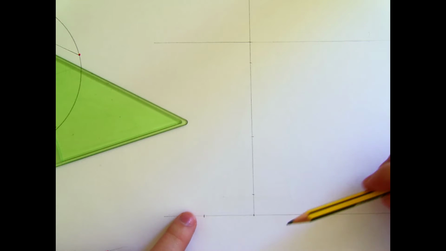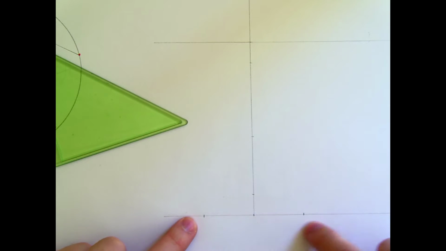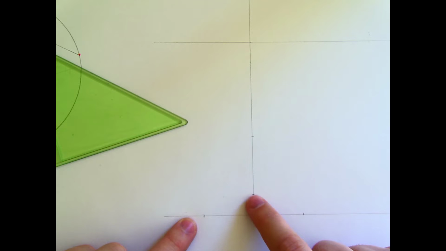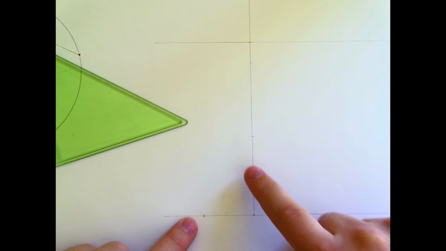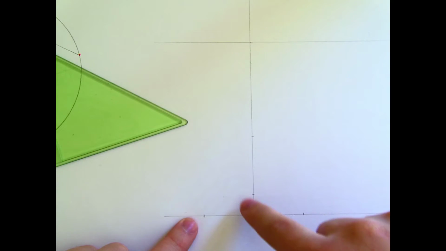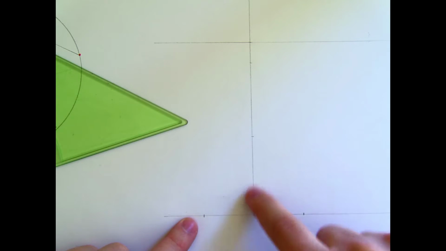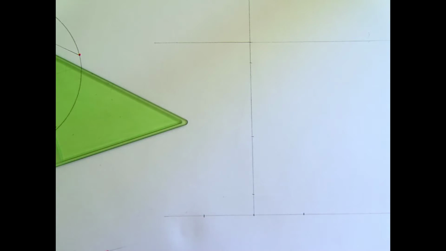What I'm going to do then is mark off the different sections that go up along it. So starting from my bottom line each time, I'm measuring 15 millimeters. Then from the bottom line again, I'm measuring up 56. Then up 110. And then finally 126. So 1, 2, 3, 4 different heights that I'm marking up.